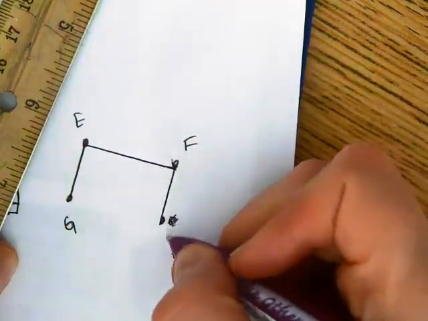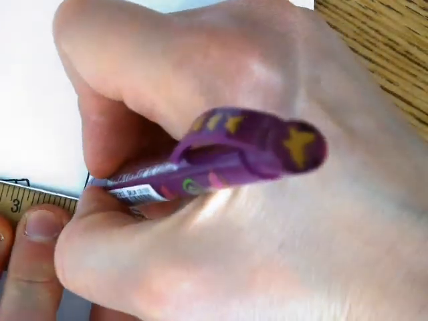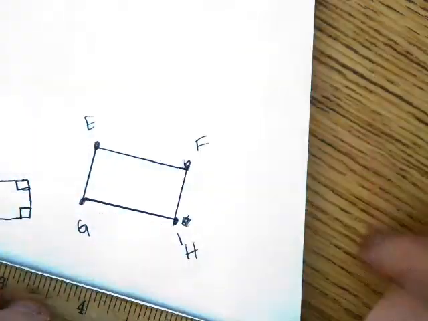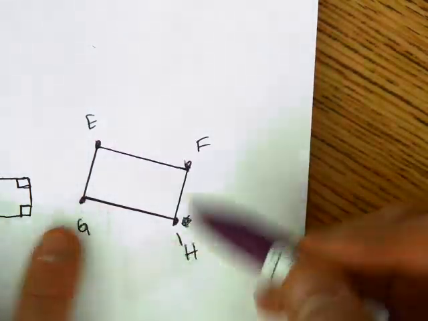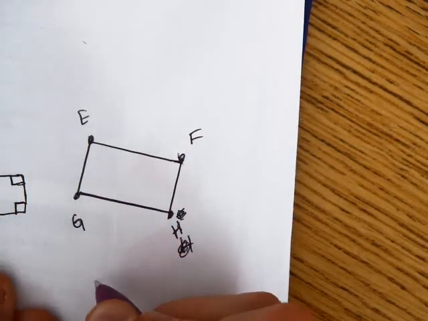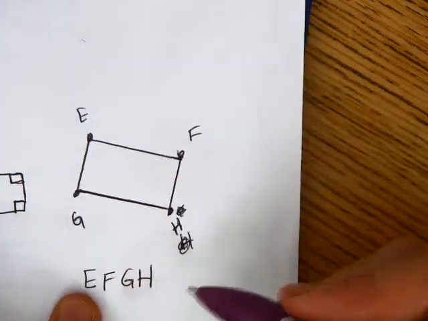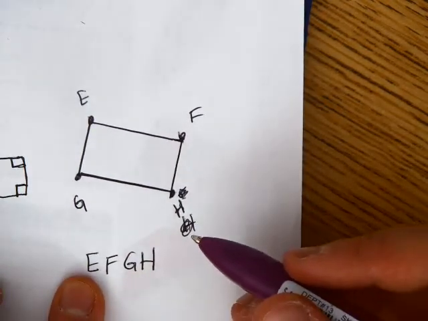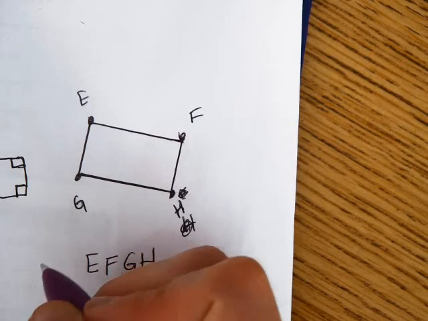This will be point H. Then they can make the quadrangle. We want them to be able to do that. And then we want them to say, well, this is quadrangle E, F, G, H. We want them to be able to label it as quadrangle E, F, G, H with those letter names.